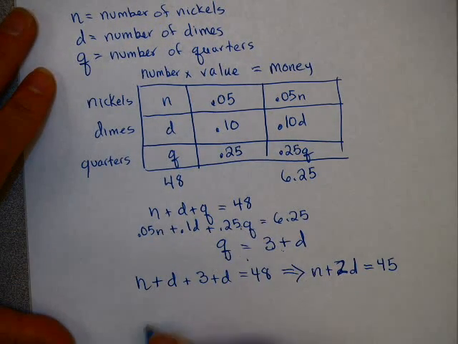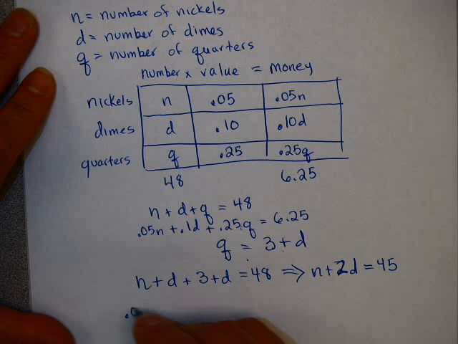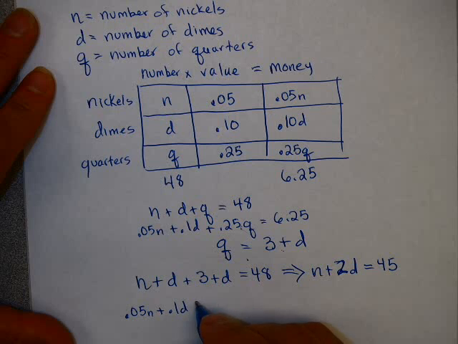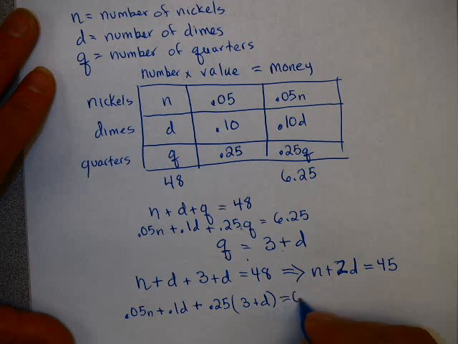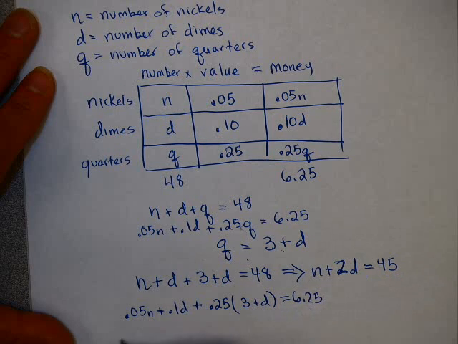Now I'm going to use this for Q in this one. That's 0.05N plus 0.1D plus 0.25 times Q, but instead of Q, I'm going to use 3 plus D, and that gives me 6.25. That gives you 0.05N plus 0.1D plus 0.75.